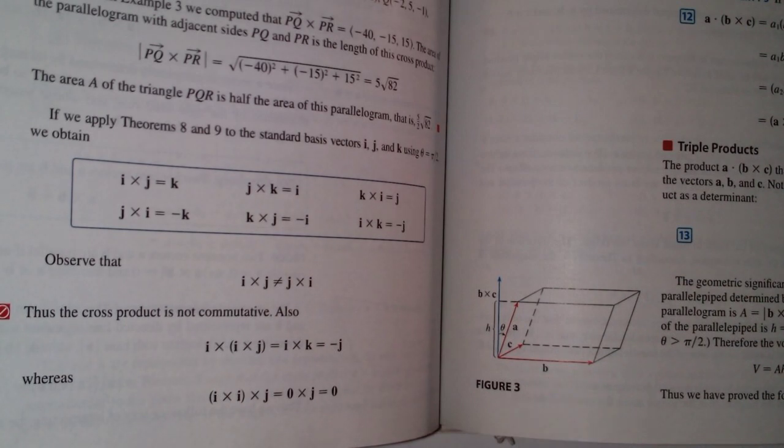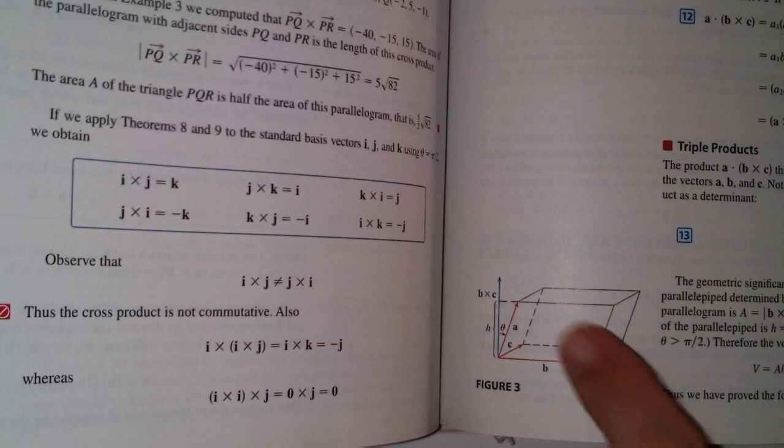What's the area of that parallelogram? But I have the cross product to do that work for me, right? The area of the parallelogram is the length of A cross B. But this is a solid box.